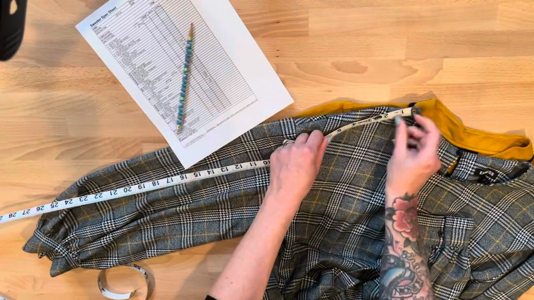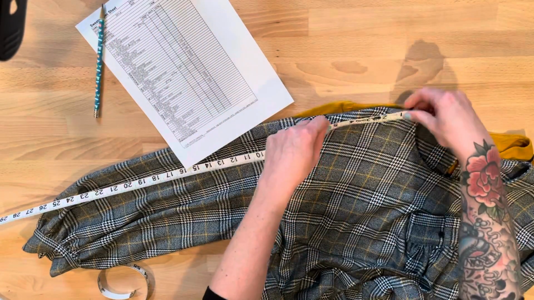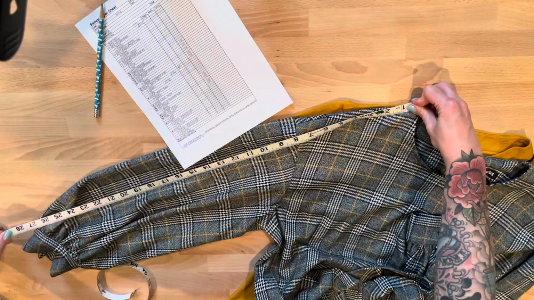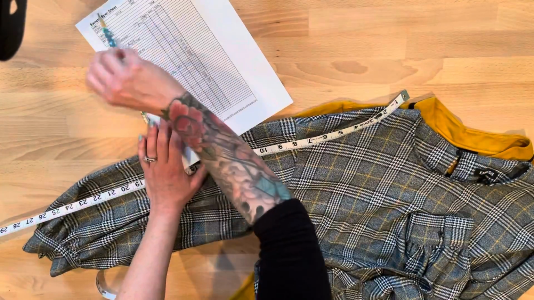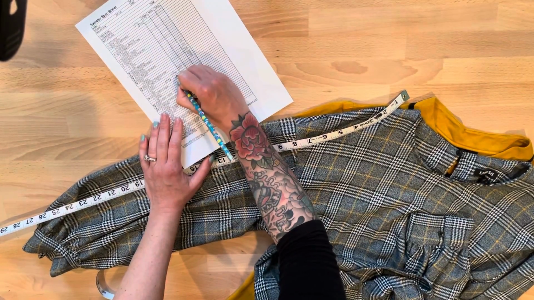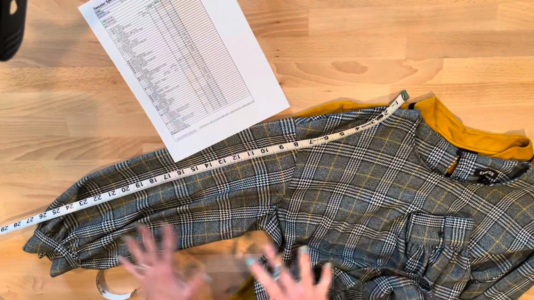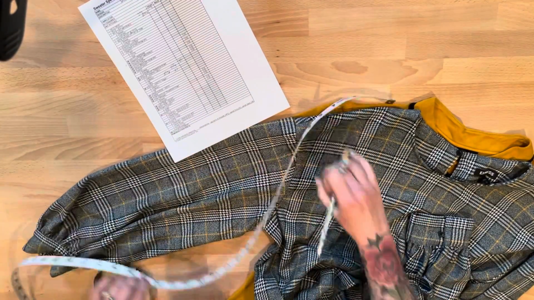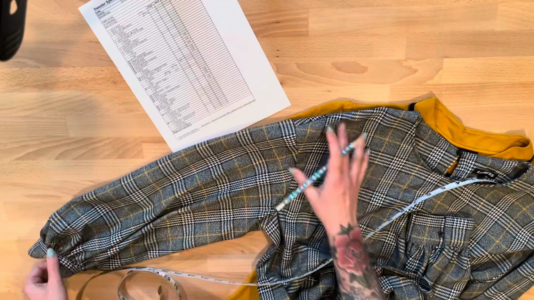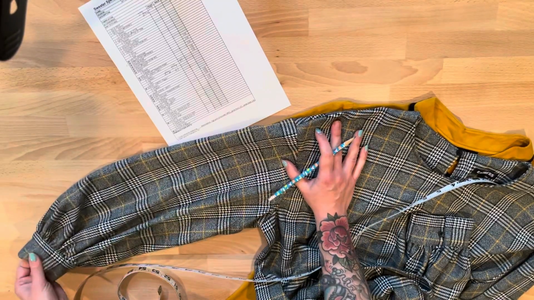And from high point shoulder, 27. So I'm kind of Frankensteining shirts together, right? Laying them on top of one another and using each other as reference points to get the measurements I want.